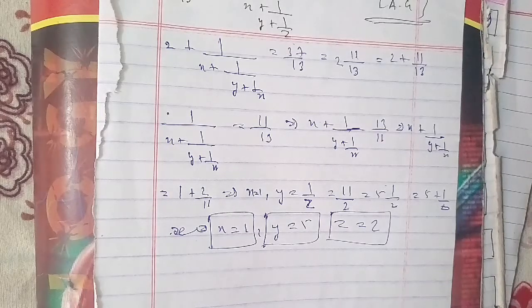So now we will be going ahead to another question. As I told you, when we are going ahead we have to see what the question has demanded, and according to that we have to answer it.